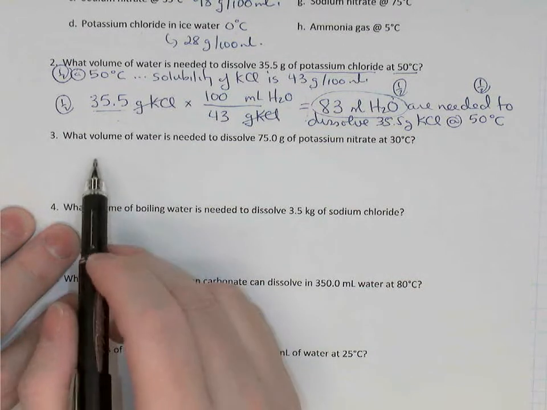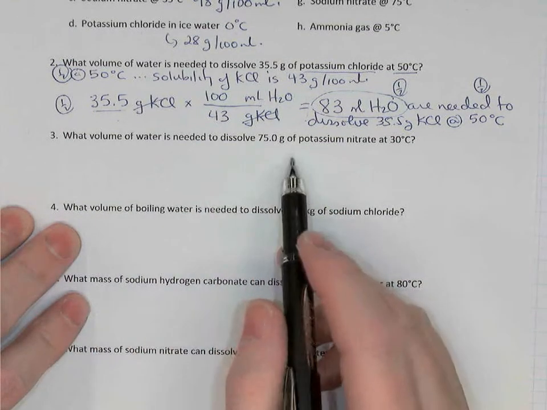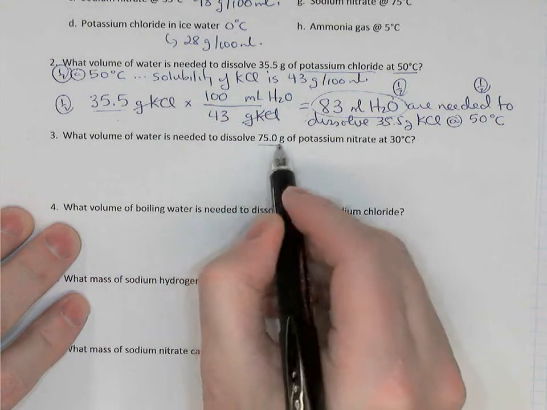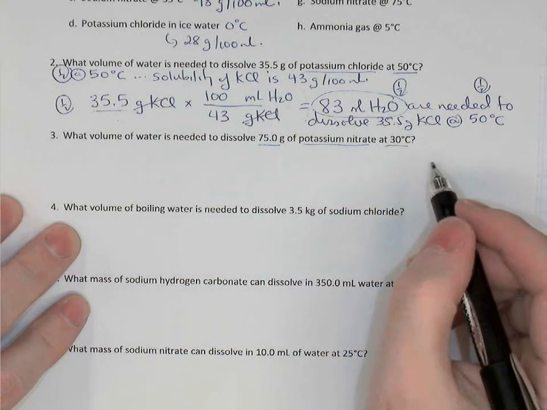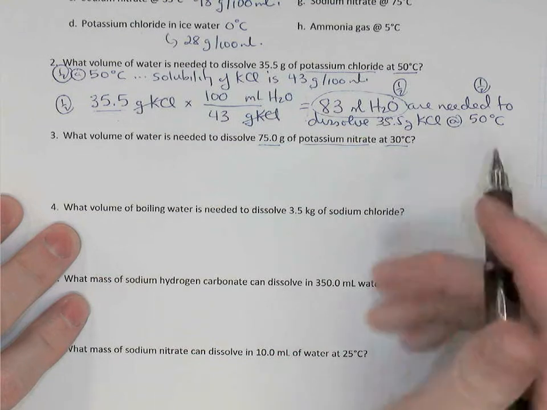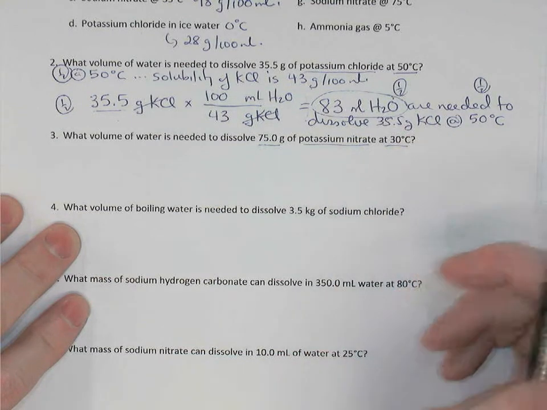Question number 3, let's go a little faster. What volume of water do we need to dissolve 75 grams of potassium nitrate at 30 degrees? Pause the video and see if you can set it up, because it's very similar to the one we just did.